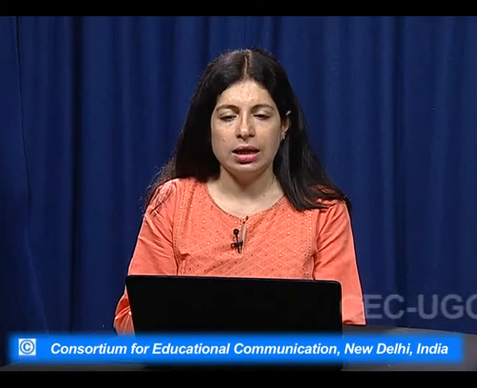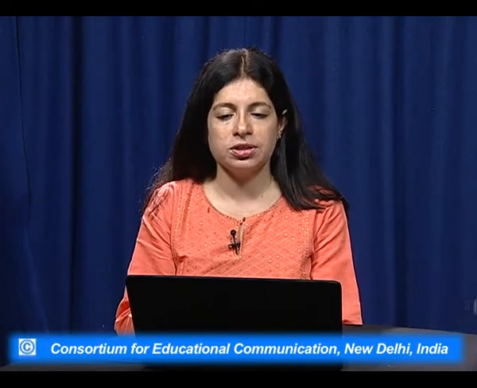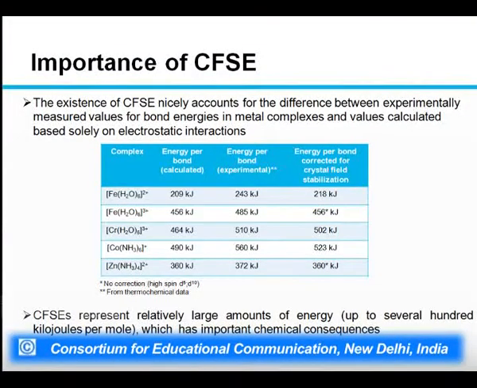Now, why do we need to calculate the CFSEs? The CFSEs are important because they give us an idea about the metal ligand bond energies. If you look at this table, if we account for the correction of crystal field stabilization energy, the experimental and the calculated metal ligand bond energy match. Also, there are different chemical consequences of CFSE, which we will do later.